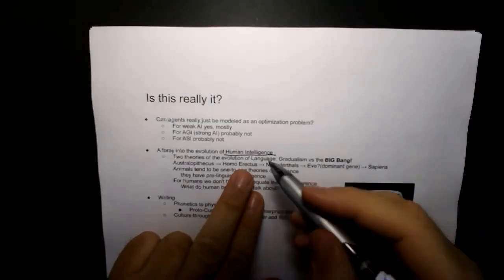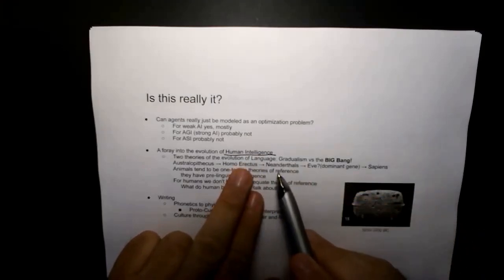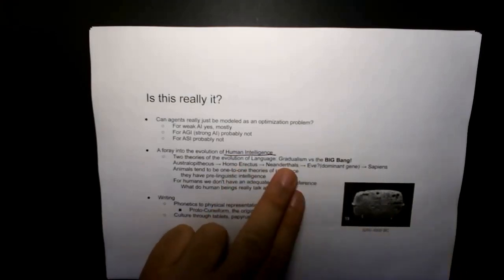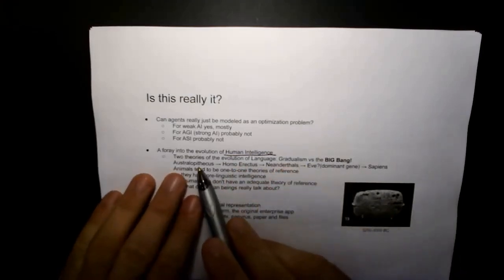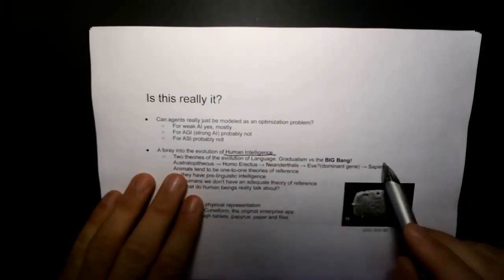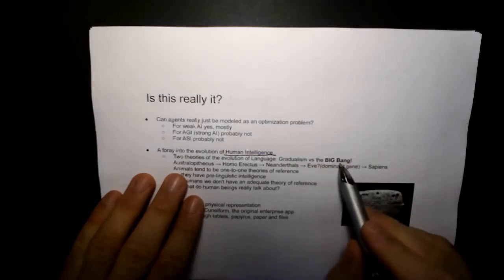I'm not going to go too much into this, but there are two basic competing theories of the evolution of language. One says it was gradual, a progression: Australopithecus, Homo erectus, Neanderthals, Eve, and then sapiens. Another theory says it was a big bang, that something happened in the architecture of the brain that allowed this language organ to just pop into existence.